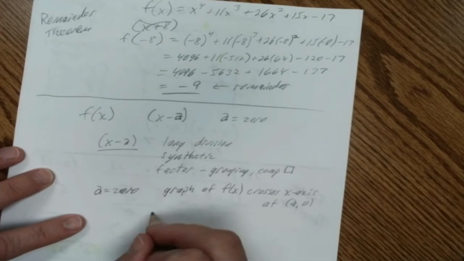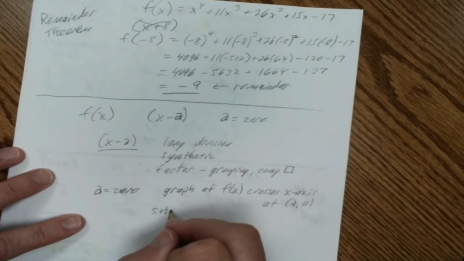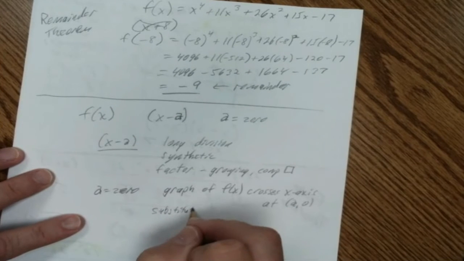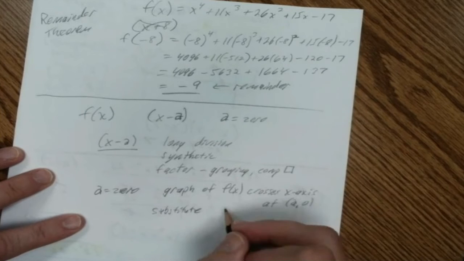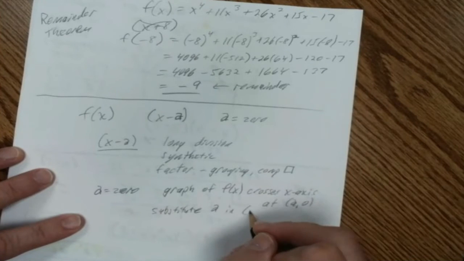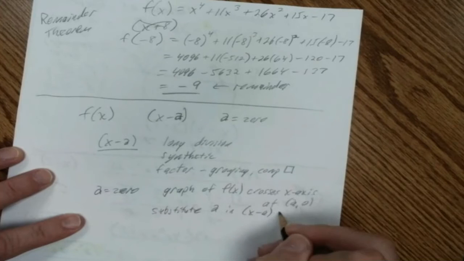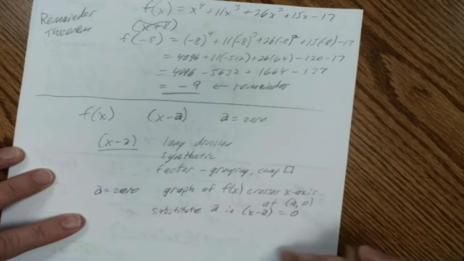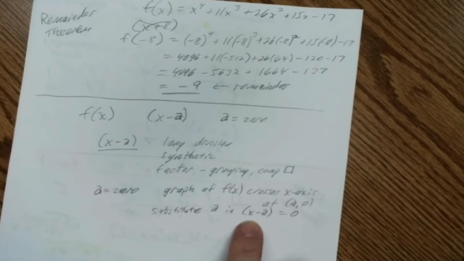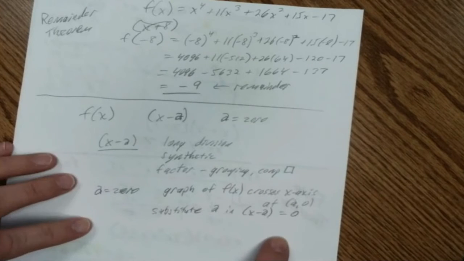We also know we can substitute a into x minus a, and that will equal 0. Right? So if it's 2, then 2 minus 2 would be that 0.